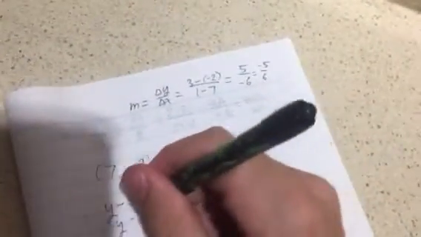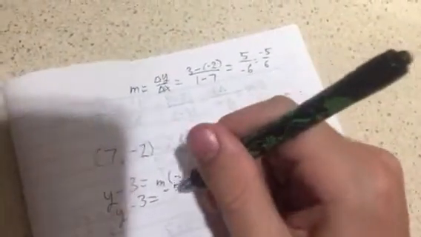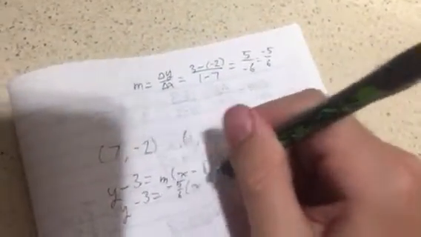So now we can replace our m down here with -5/6. And bam. We've got our new linear equation that represents a line that goes through those 2 points. And we can use our algebraic skills that we used in the last problem to distribute and get our y by itself, so it is in y equals mx plus b form. And that is the basics of how you write a linear equation given 2 points.